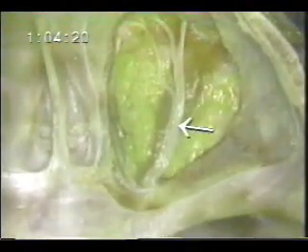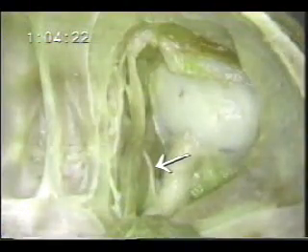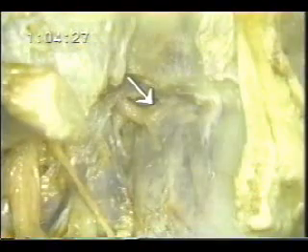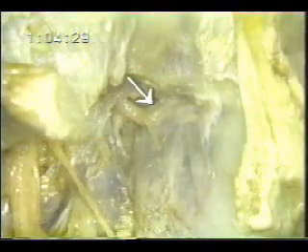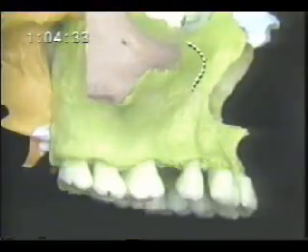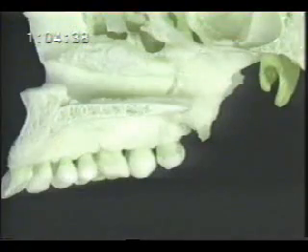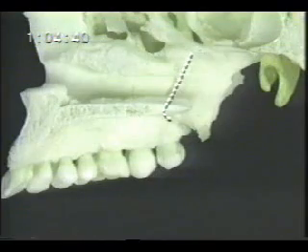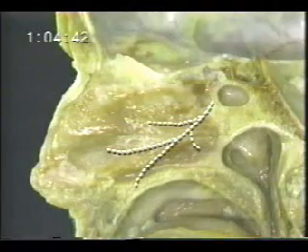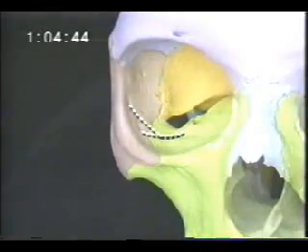Here are the main branches of the ophthalmic, the frontal nerve, the nasociliary nerve, the lacrimal nerve. Here are the main branches of the maxillary, the infraorbital, the posterior and anterior superior alveolar, the palatine nerves, greater and lesser, the nasopalatine nerve, and the zygomaticofacial and zygomaticotemporal nerves.